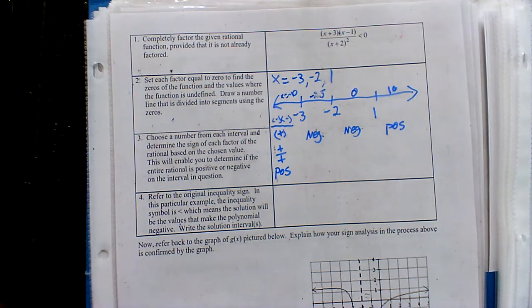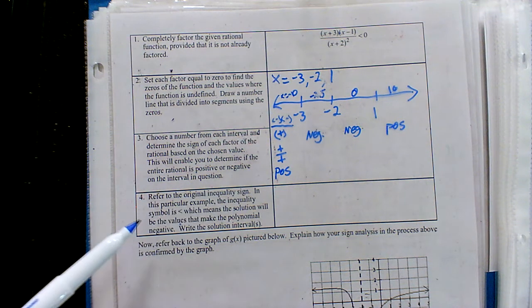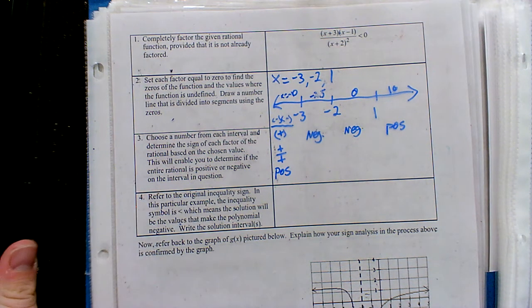Again, we don't care what the actual number value is, we just want to know if our answers are positive or if our answers are negative. So we've done all the work now. Now if we look at number 4, we need to make our conclusion.